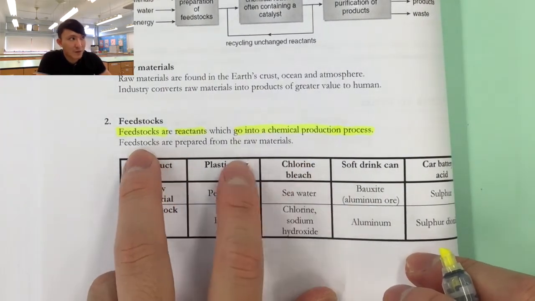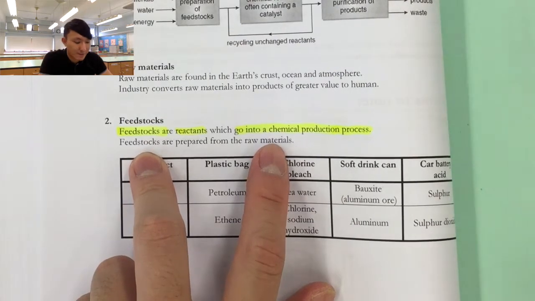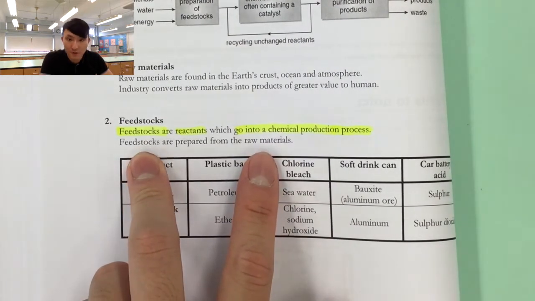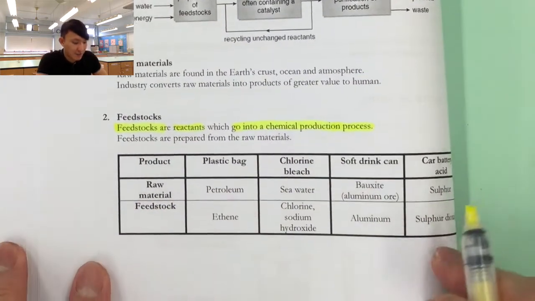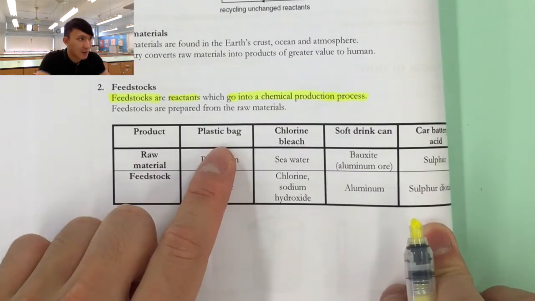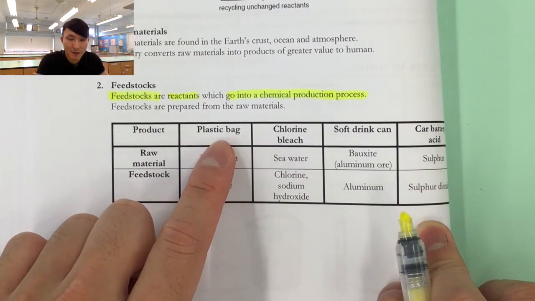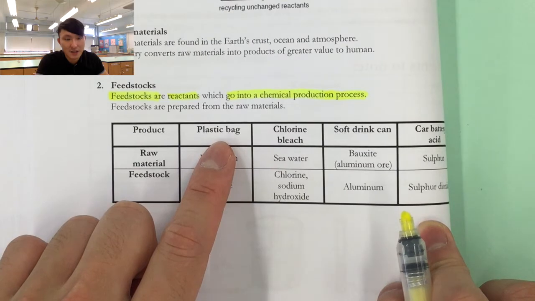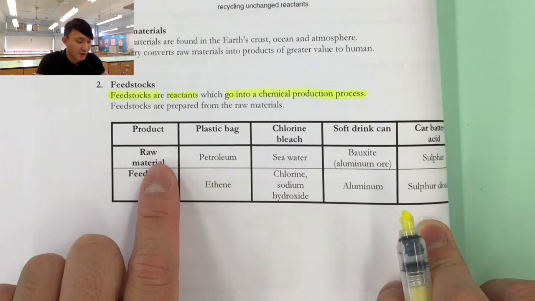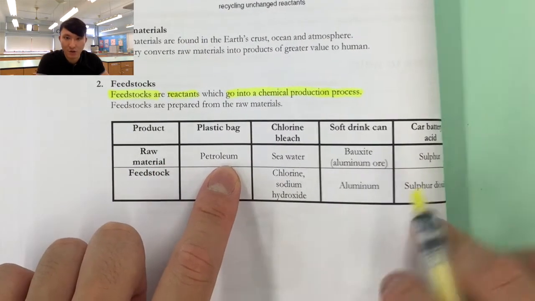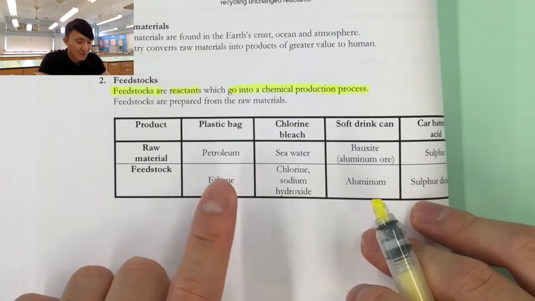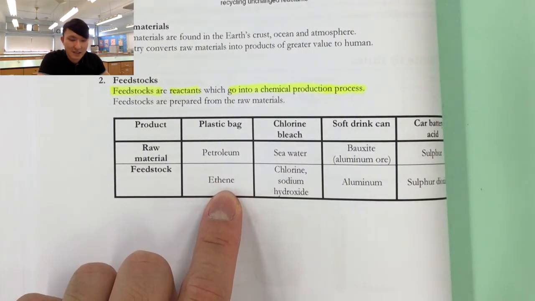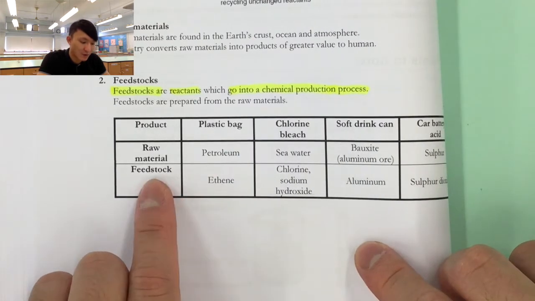So, what is the difference between feedstock and raw material? Basically, feedstocks are modified or purified raw materials. Now, you can look at these examples, then you are able to tell easily. For example, if you want to make a plastic bag, and plastic bag is often made by polyethylene, then the raw material will be petroleum or the crude oil. Okay, and the feedstock will be ethene. You can tell ethene is the immediate reactant that is used to make polyethylene, isn't it? So this one is what we call the feedstock.